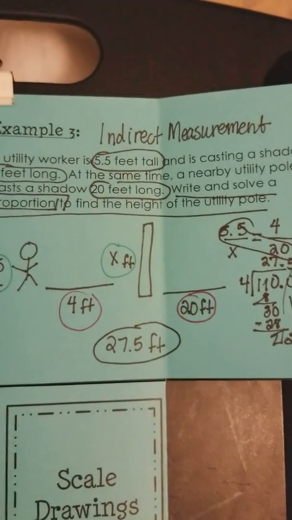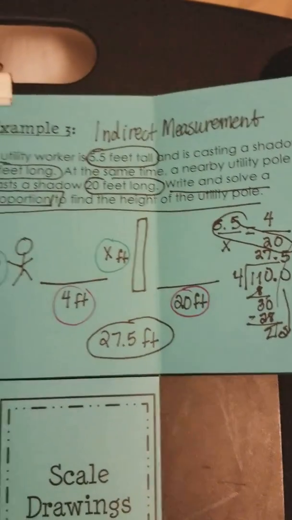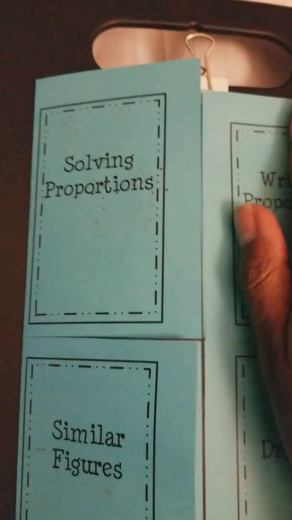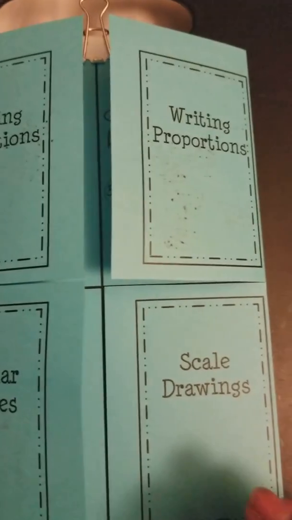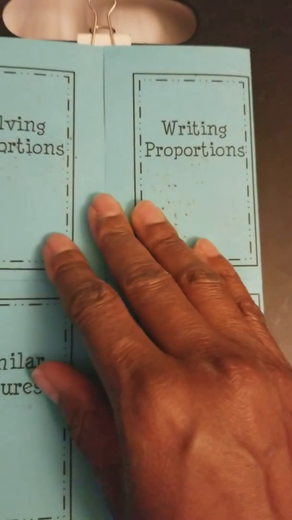So that is what indirect measurement is. We just went through solving proportions, writing proportions, and similar figures. We will do scale drawings next week.